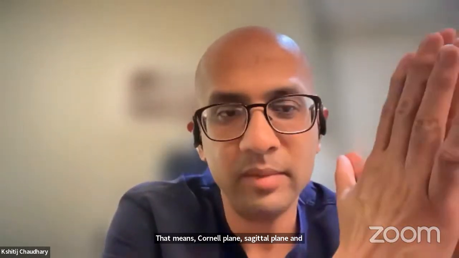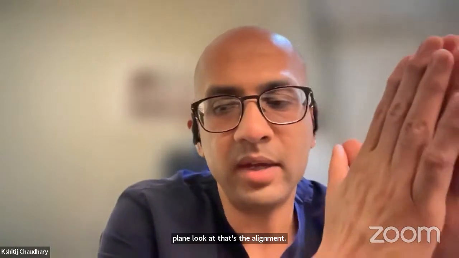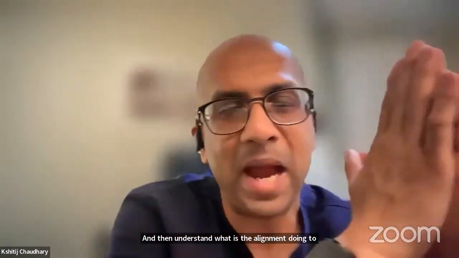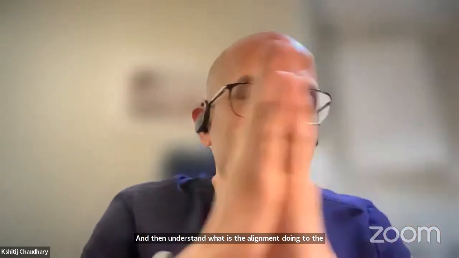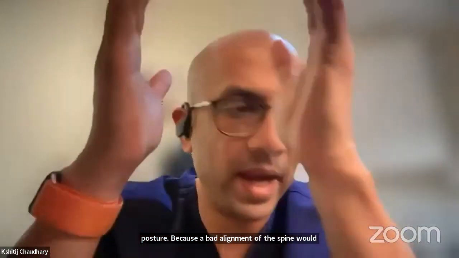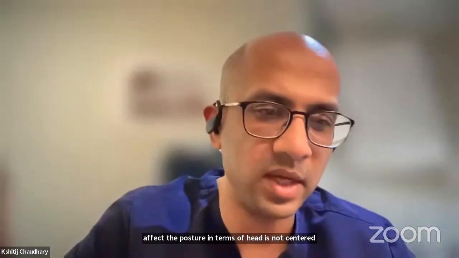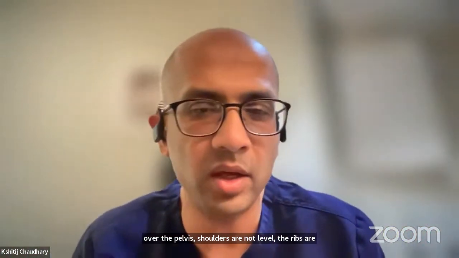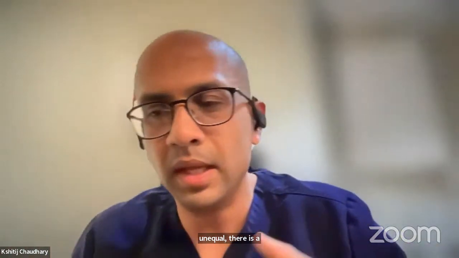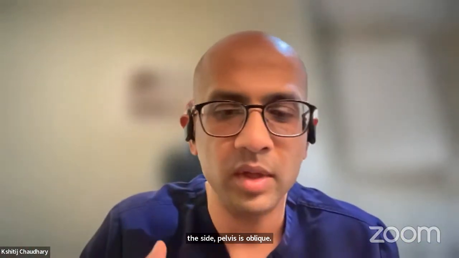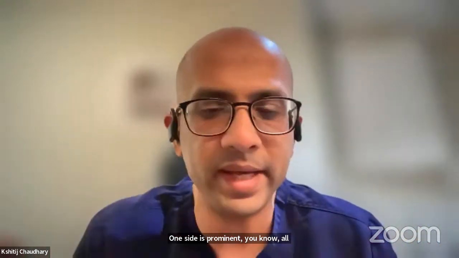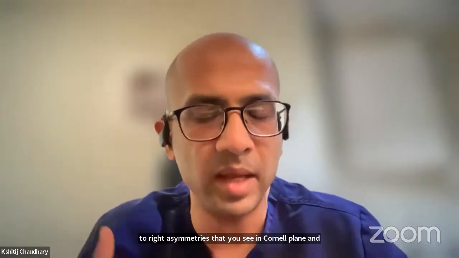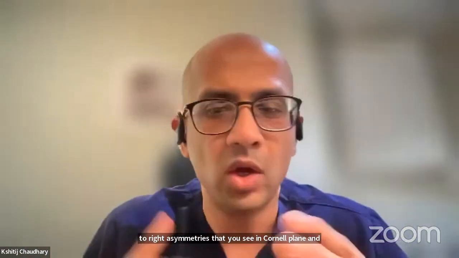Look at the alignment, and then understand what the alignment is doing to the posture, because bad alignment of the spine would affect the posture in terms of head not centered over the pelvis, shoulders not level, the ribs unequal, a flank crease, arms not symmetrical at the side, pelvis oblique, rib prominent on one side, all those left to right asymmetries that you see in the coronal plane, and in the sagittal plane, hypokyphosis, hyperkyphosis, leaning forward, all those sort of things.